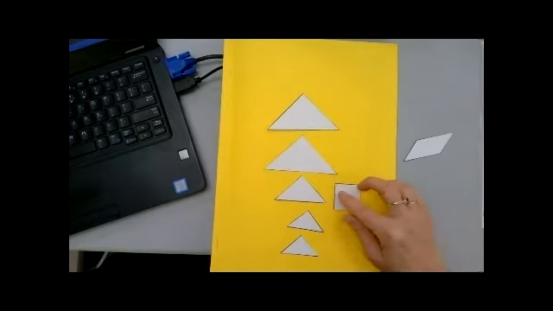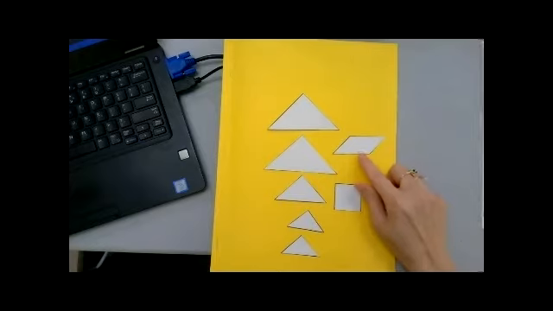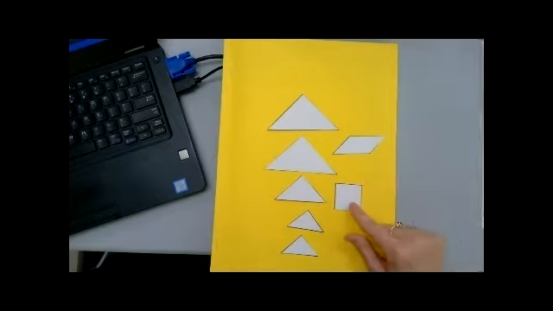And class, you should have this shape here. This is known as a parallelogram. Can you say parallelogram? Say parallelogram again. Okay, what is this? Say square. And what are these? Can you say triangles? Okay, class, so that's what you should have in your bag.